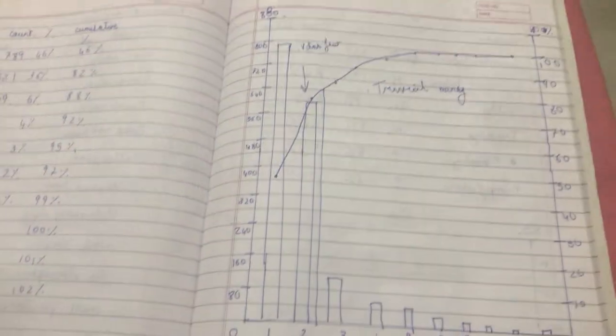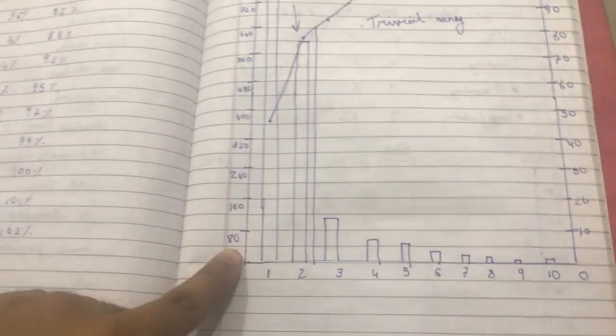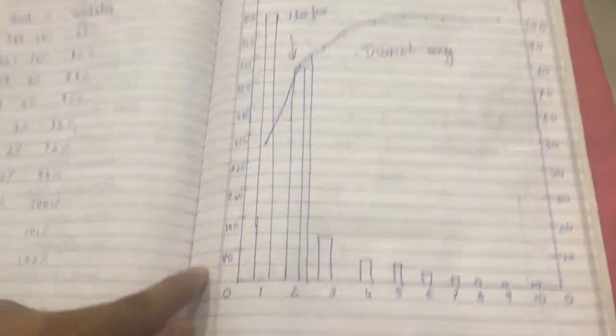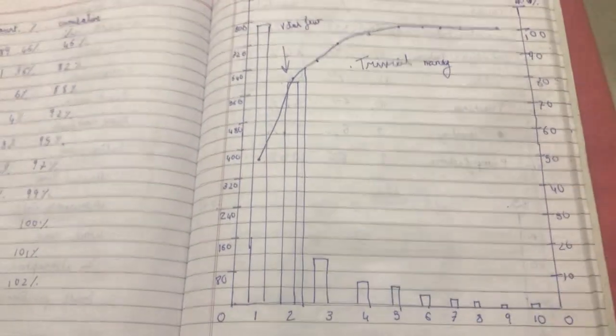You can take anything based on your approach and your comfort. You can take 20 also, but then a lot of data will come. You can take 100 also. 100 is also fine. It depends on how accurate you want it.